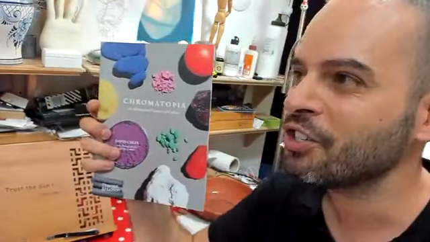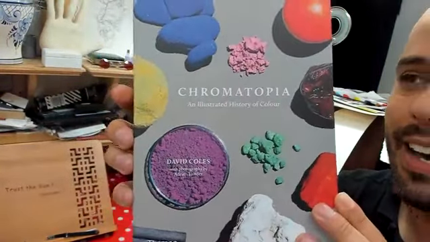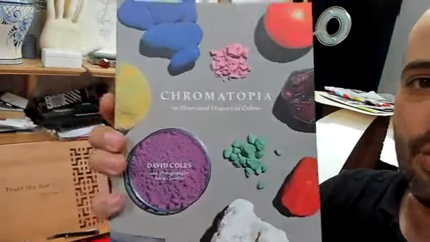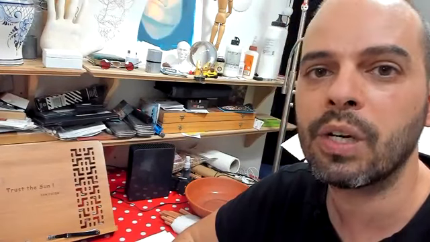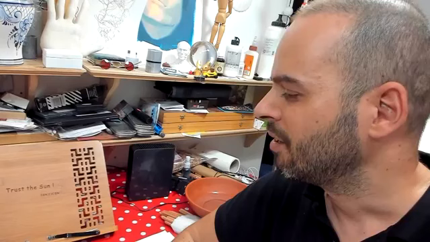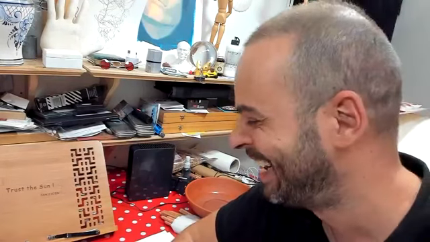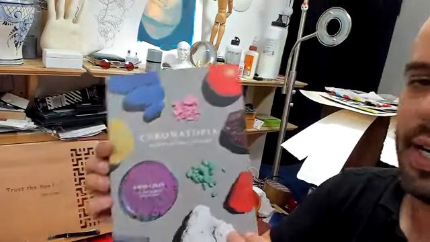My student Charlie posted that she received this book online. It's a book I highly recommend. This is spectacular. It was written by David Coles. He's my friend on Facebook, and he is also the owner of a fantastic oil paint range called Langridge. Langridge oil paints come from Australia, and they're brilliant, and they're manufactured by David.